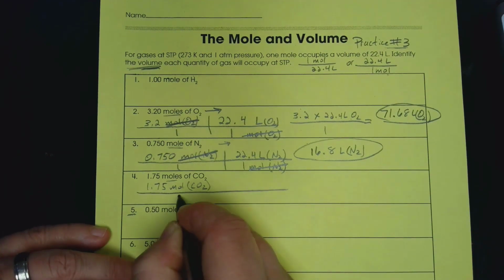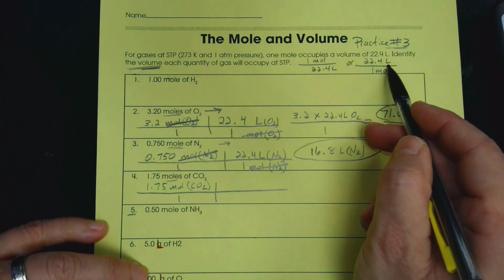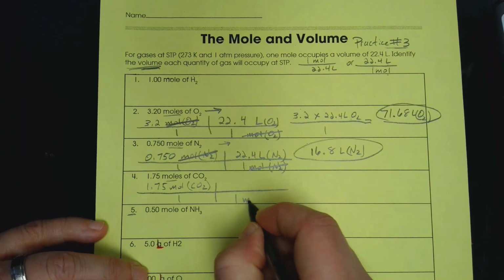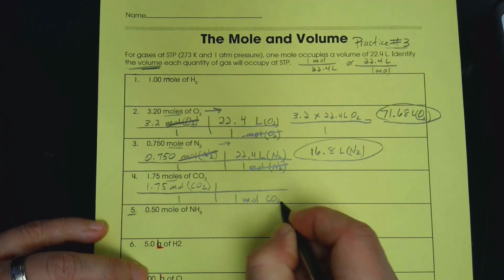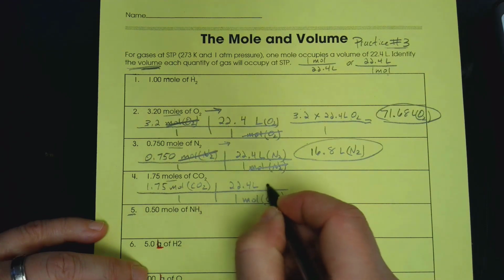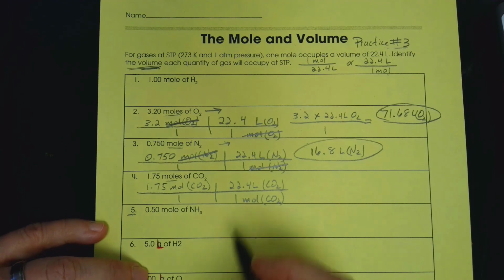So we're going to set that over 1. Again, we're trying to find volume, which means I have to end with liters on top, which means we're going to use this ratio right here. So 1 mole of CO2 at the bottom, so we can do our canceling, and 22.4 liters of CO2 up here at the top. And yes, you need to write the substance every time.